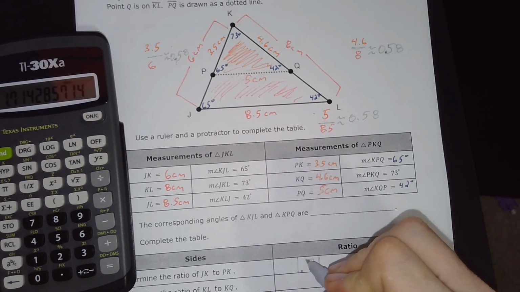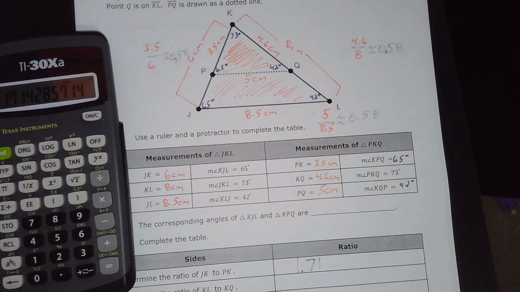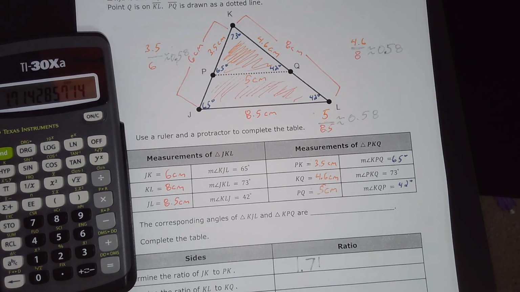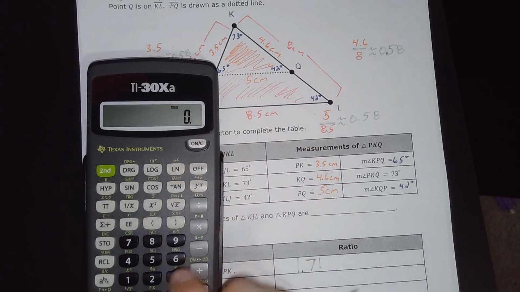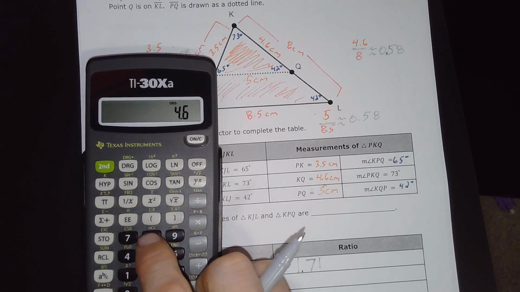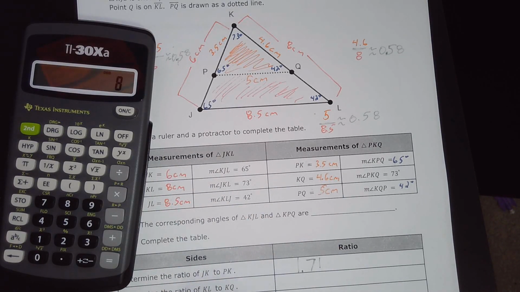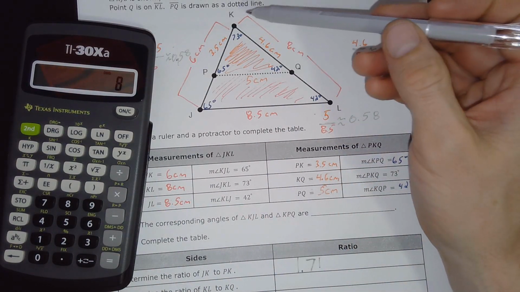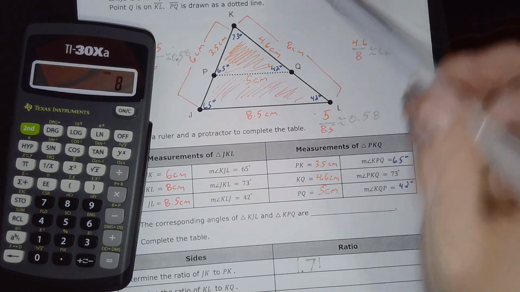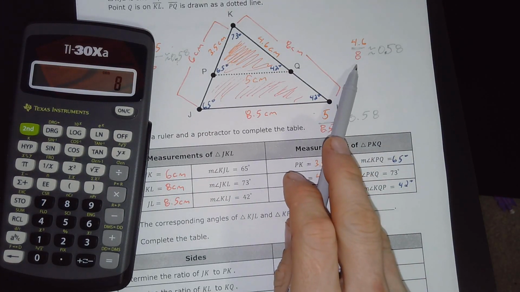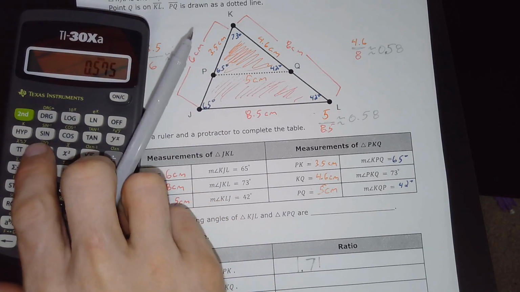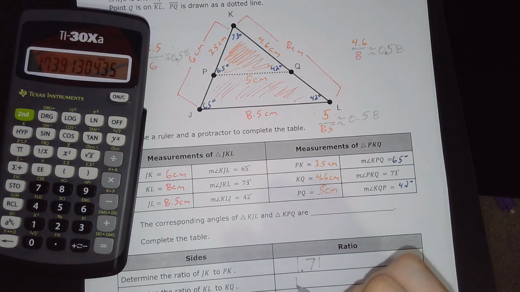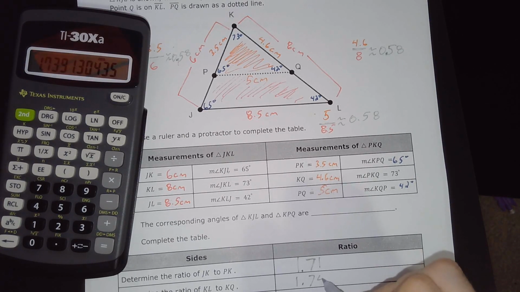It doesn't tell me what to round it to, so there you go. And then for this next one, KL to KQ, the big one divided by the little one, I just did the opposite of this one. It's little divided by big, so that's 4.6 divided by 8, and you could have just inverted that too. That's 1.74.